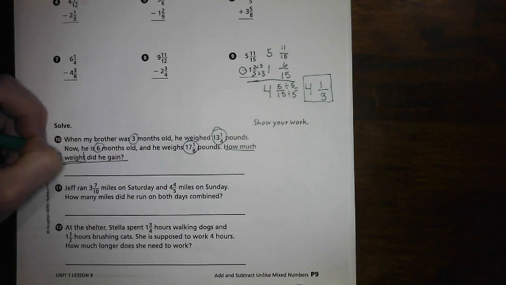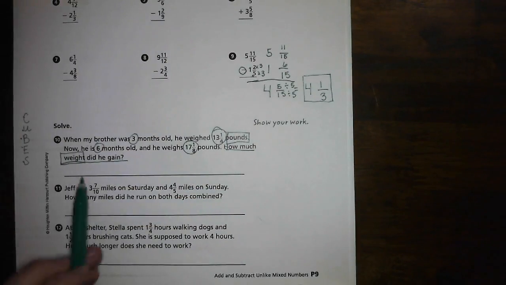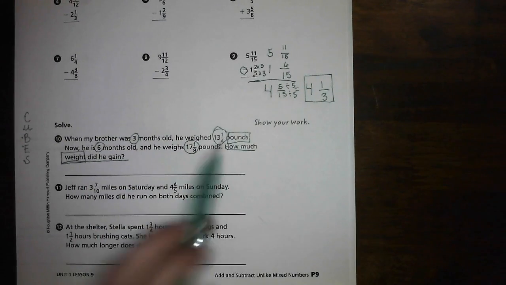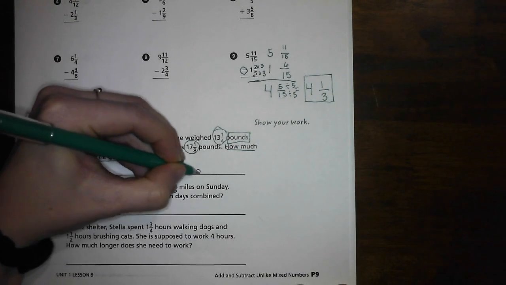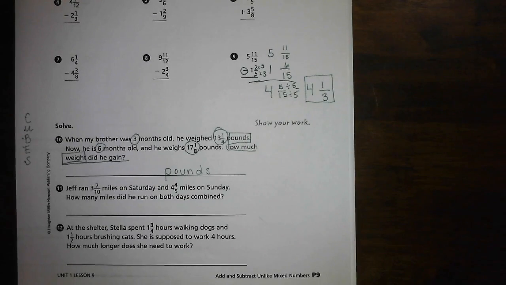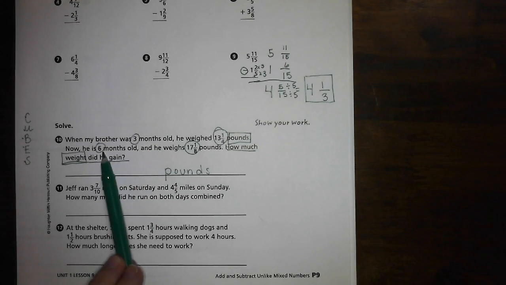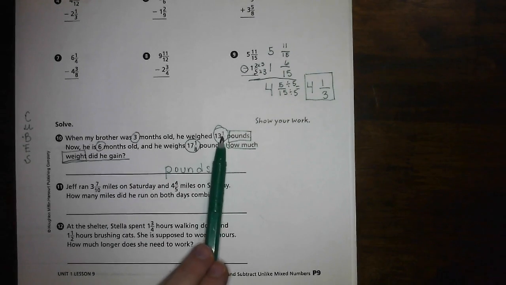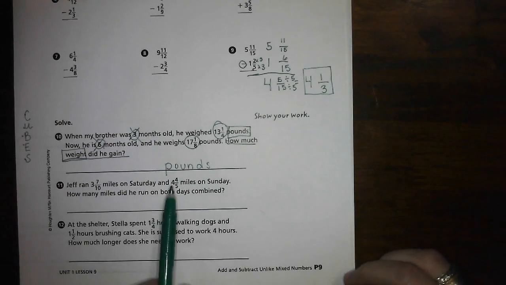I'm going to box weight and I'm going to box pounds because we're measuring weight in pounds. And then I'm going to write pounds on the line to make sure that I don't forget to label my answer. So we want to know how much weight he gained over time. The 3 and the 6 of his ages just tell us which number came first. So we're not going to use the 3 and the 6. What we need to find is the difference in the amount of weight, so what he gained.